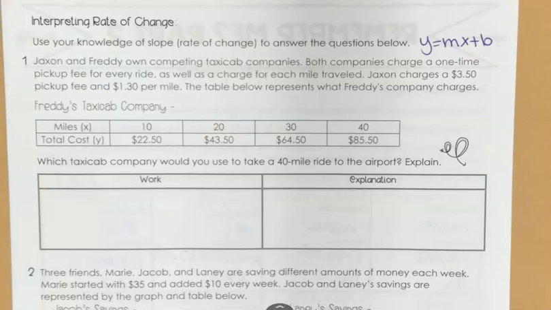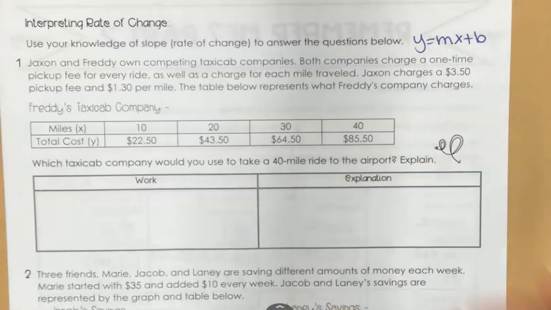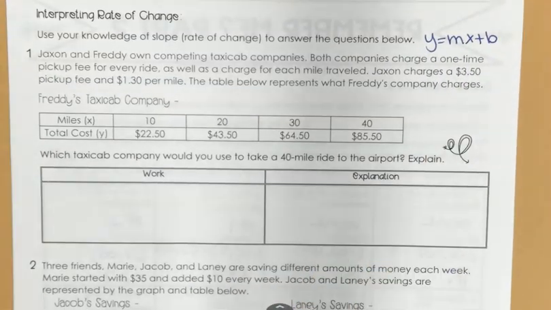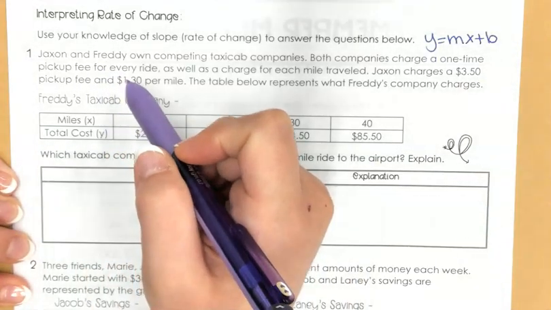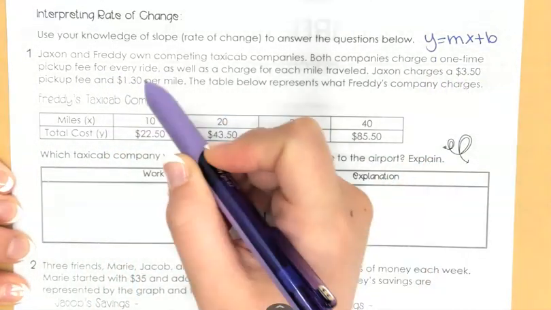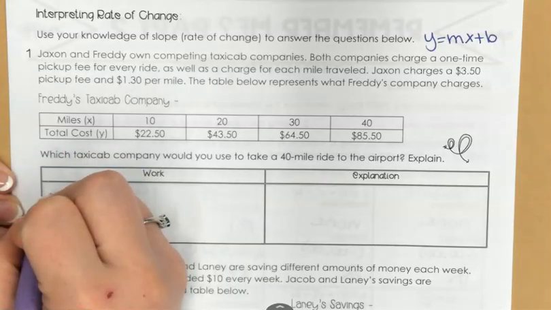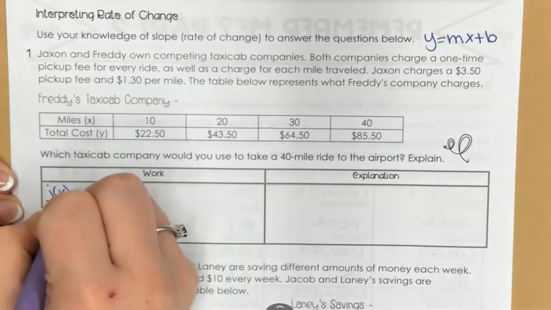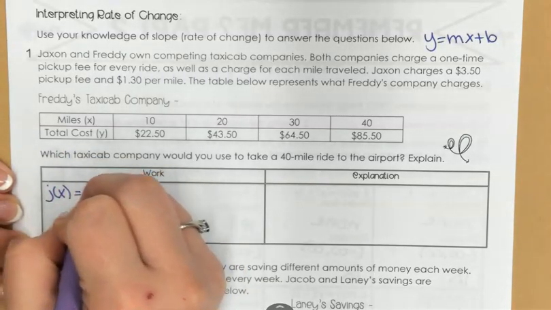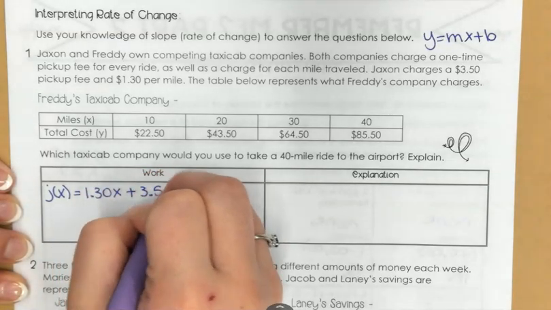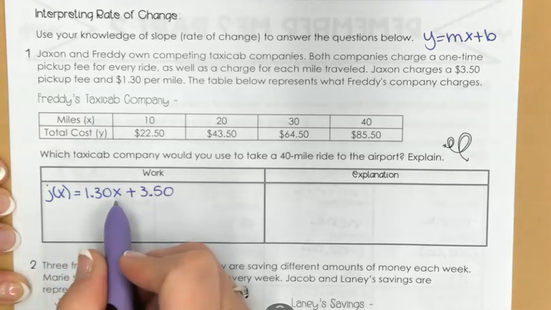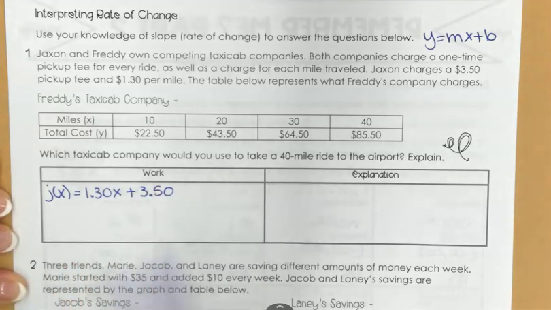So in order to compare these two companies, we are first going to have to derive our linear function using our given information. So Jackson charges $3.50 for his pickup fee and $1.30 per mile. Right away, that tells me my y-intercept and my slope. So we'll call Jackson's function j of x. That is going to be $1.30x plus $3.50. And in this case, x is representing the number of miles I'm traveling in my taxi cab.